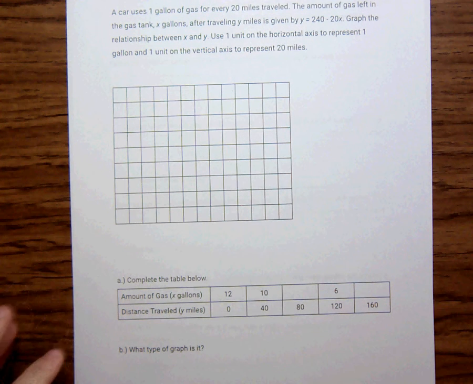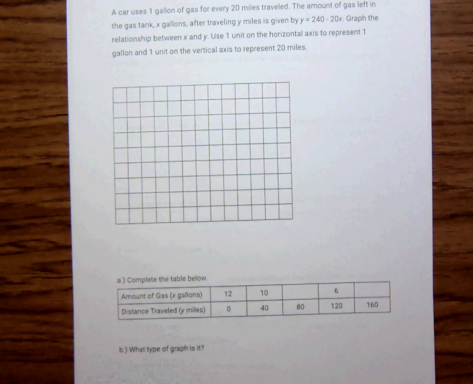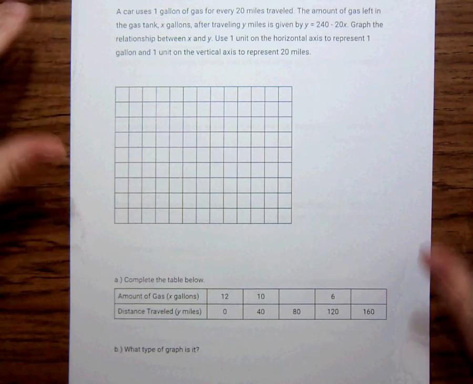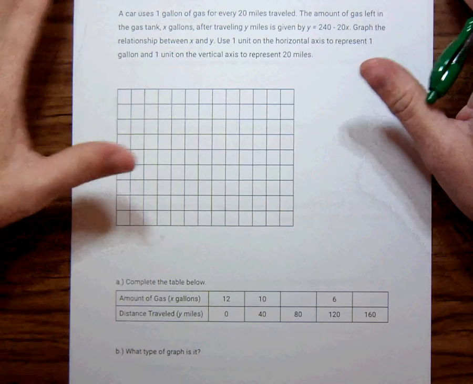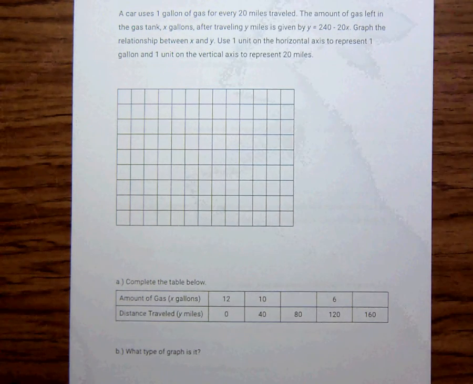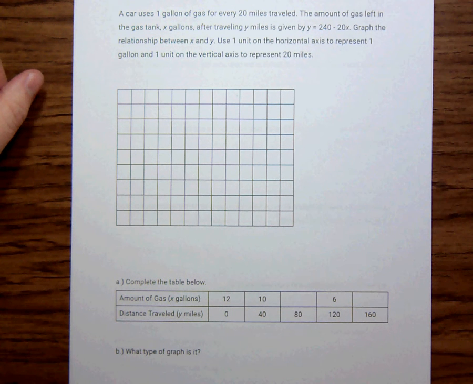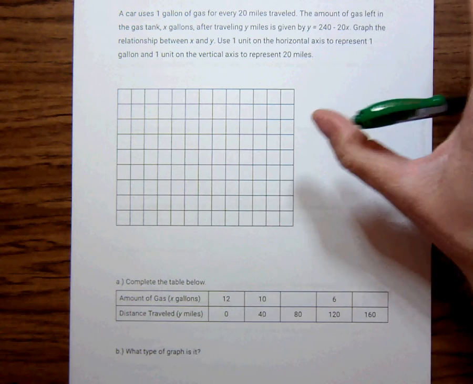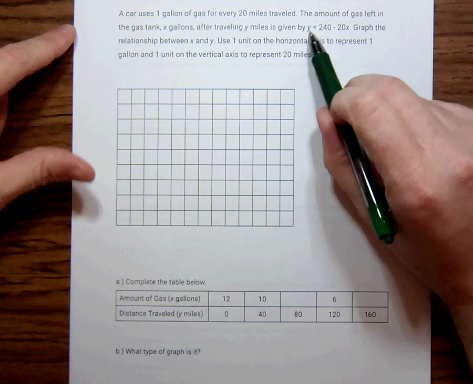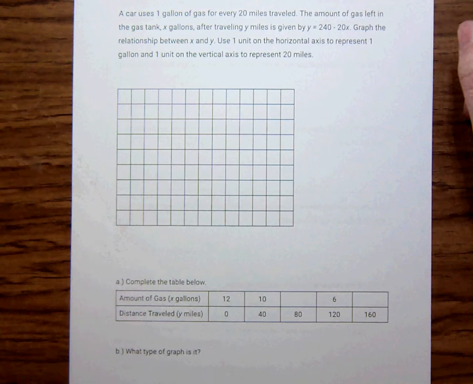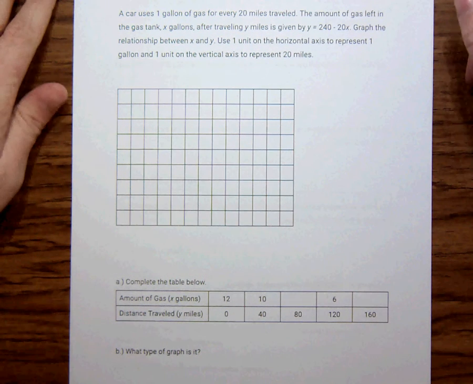I'm not sure how that happened, but we're doing another real-life example of a linear graph, and we're going to answer some questions about it. So, a car uses 1 gallon of gas for every 20 miles traveled. The amount of gas left in the gas tank, X gallons, after traveling Y miles is given by the equation Y is equal to 240 minus 20X. Graph the relationship between X and Y.